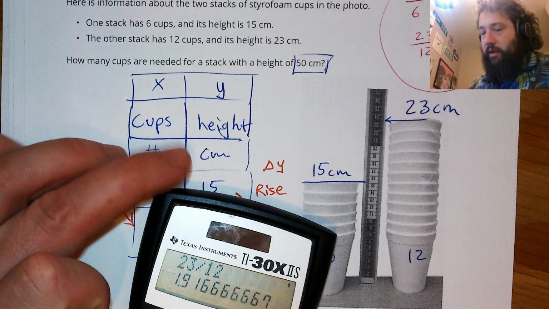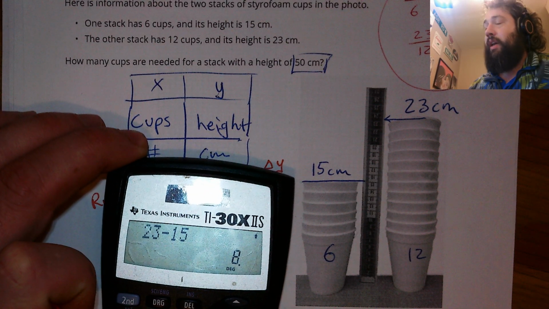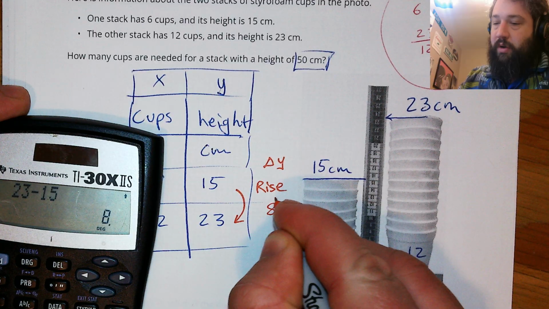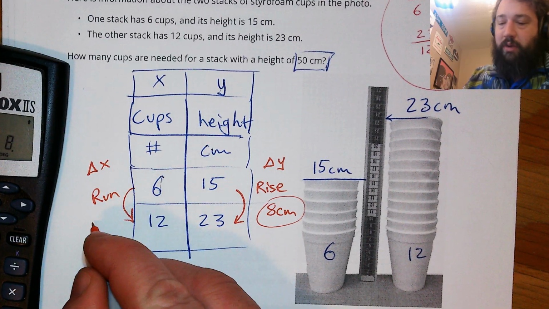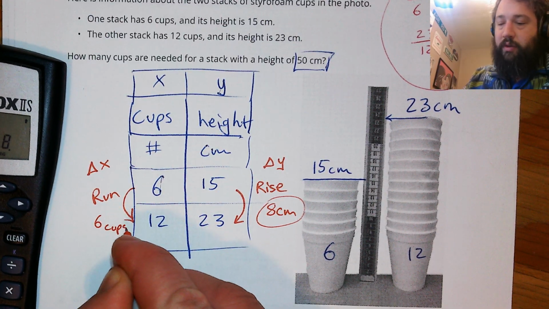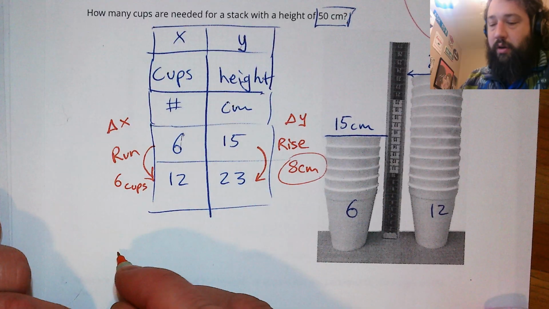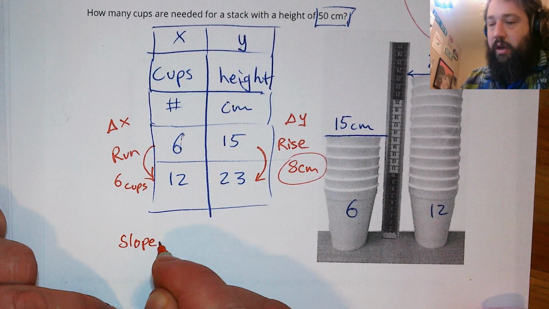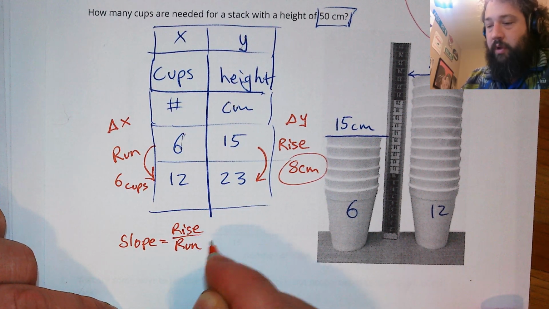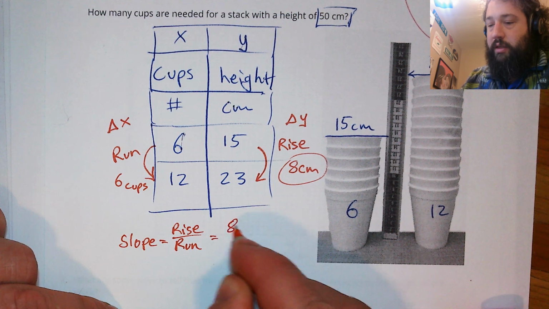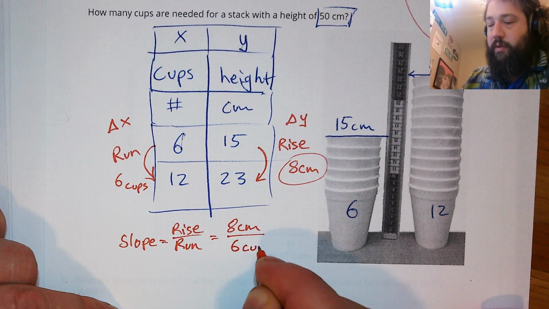That indeed is 8. So I know my rise is 8 centimeters. And then my run here is going to be 6 cups. So I know my constant of proportionality, or my slope here, will be my rise divided by my run. That will be 8 centimeters divided by 6 cups.